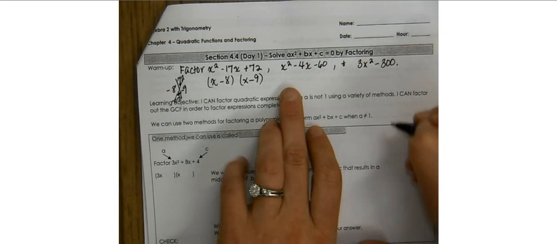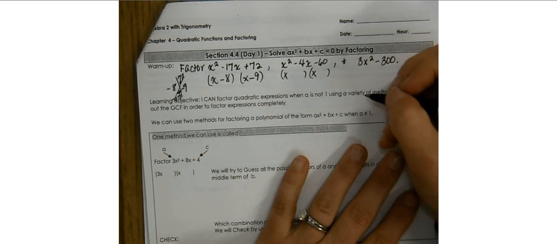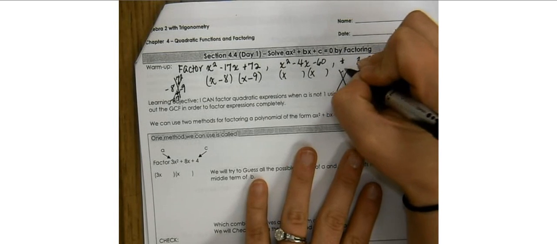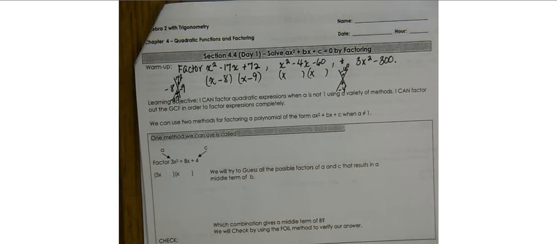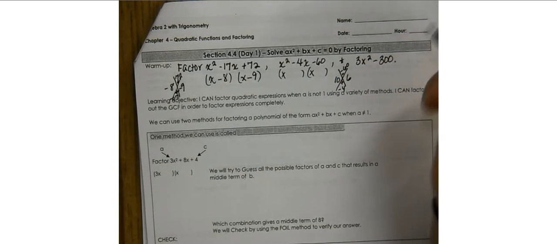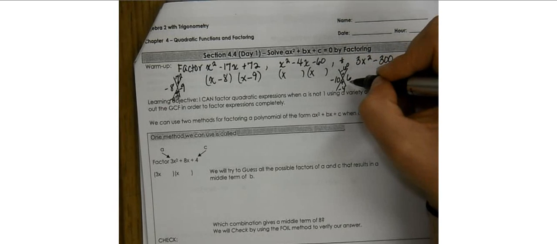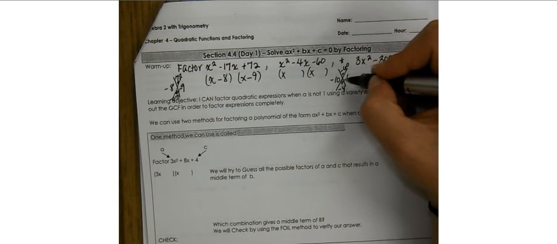The next one, I'm going to split this apart into two parentheses, splitting apart the x squared into an x and an x, and now I'm going to analyze the number 60 and ask myself, what two numbers multiply together to equal negative 60, but together add to equal negative 4? So thinking about the number 60, 10 and 6 always comes to my brain first. So I'm going to write down 10 and 6, and I know that if I make 10 negative, negative 10 plus 6 equals negative 4, and negative 10 times 6 is negative 60. So my parentheses will have an x minus 10 and an x plus 6.